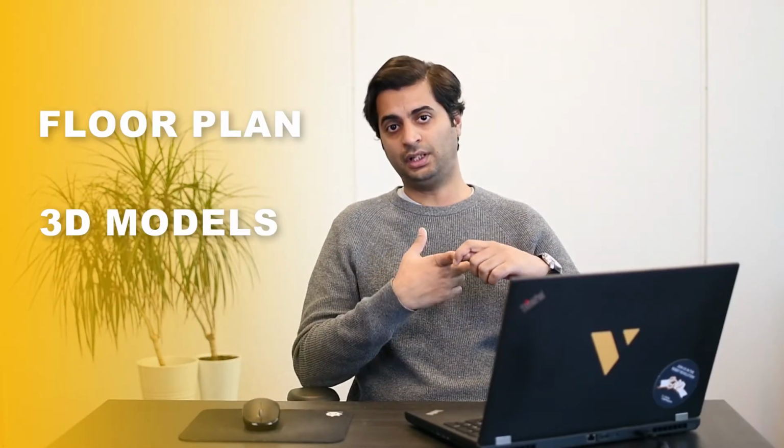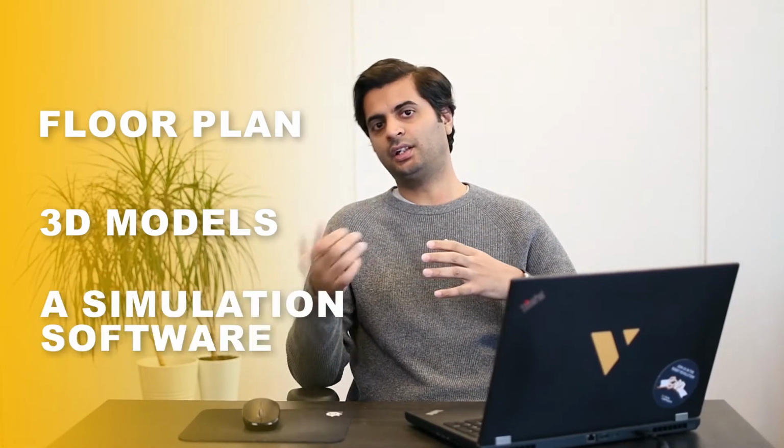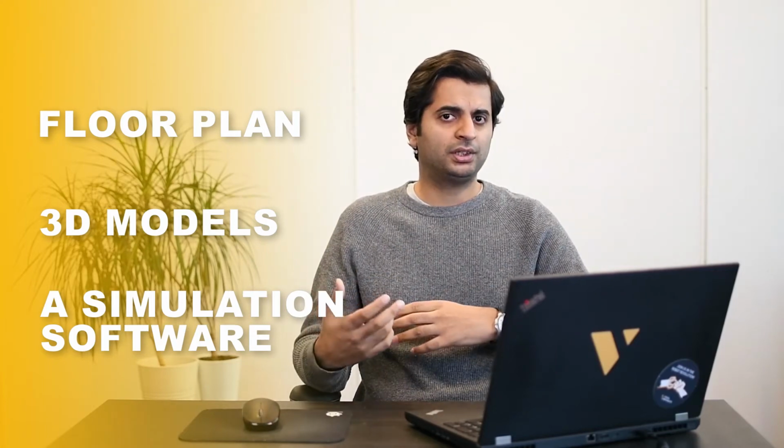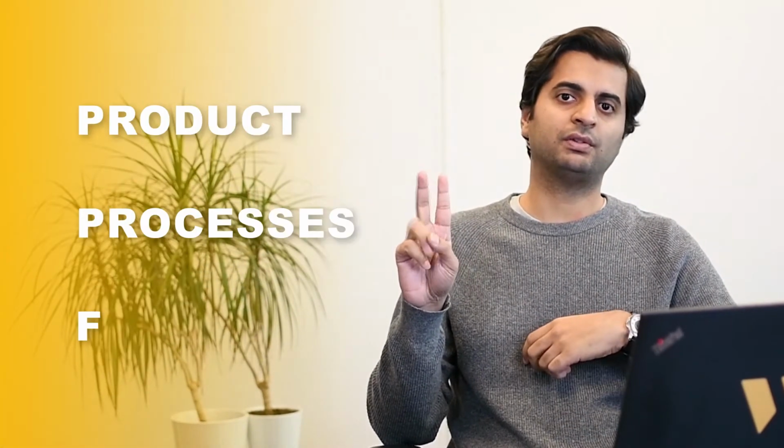Before I start talking about process modeling, let's talk about what are the important elements of any layout. Or let's just say, what elements do you need before you can start building your layout? Yes, you need the floor plan. Yes, you also need 3D models. You also definitely need a simulation software. In my opinion, the three elements that you must need and must be clear about before you start building your simulations are PPF: products, processes, flows. Let's talk about what they are first.